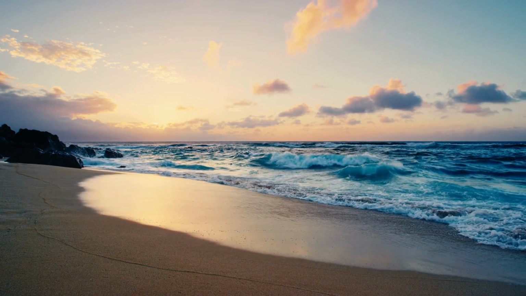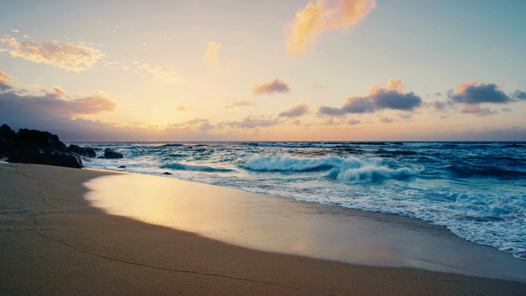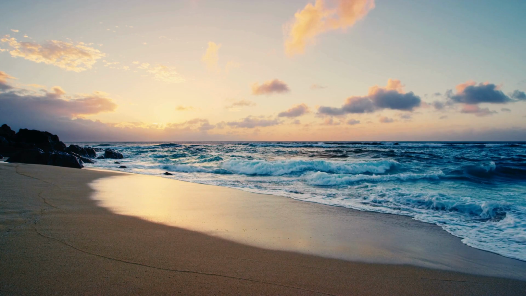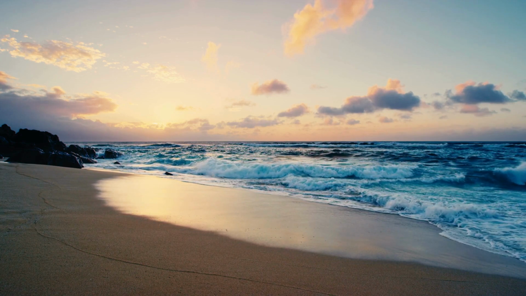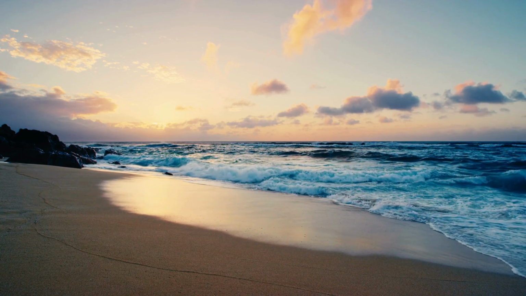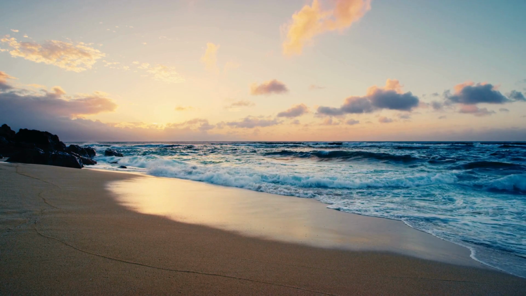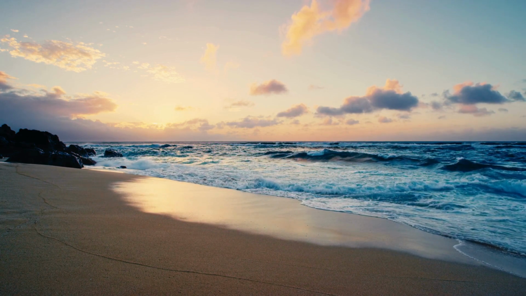And remember, in the dance of the tides and the whispers of the sands, may you find solace and inspiration. Let us cherish and protect our beaches, for they are the gateways to boundless wonders and endless possibilities.